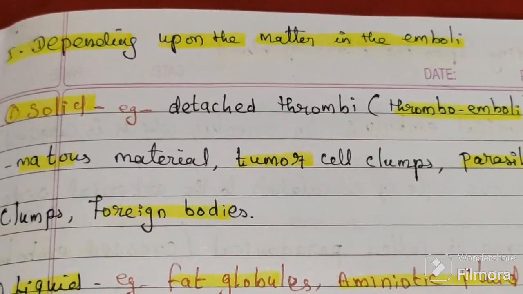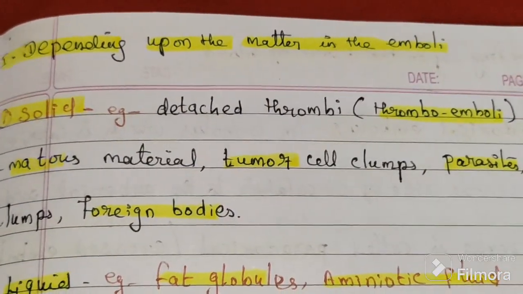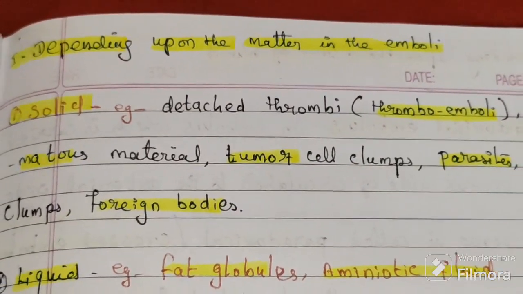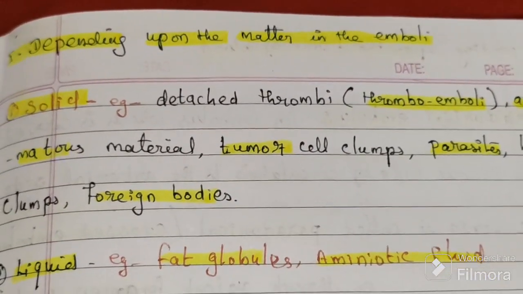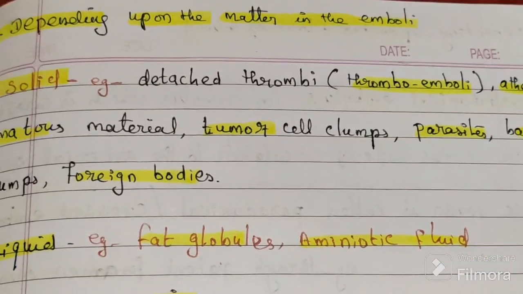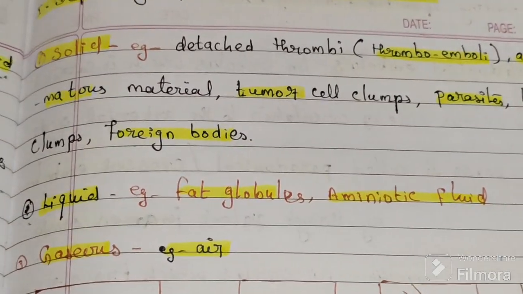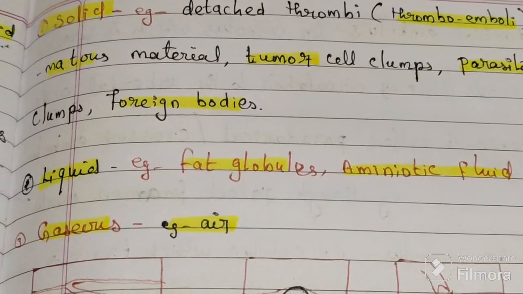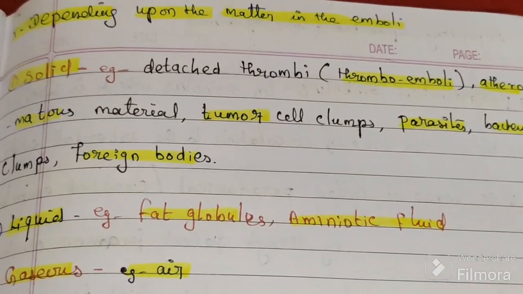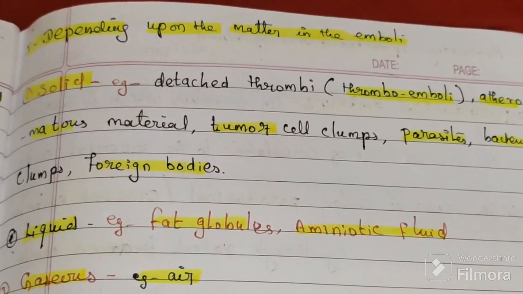In solid embolism, the thrombus, once it detaches, is a solid embolus, so it has the name thromboembolus. Solid example is thromboembolus. Second one is liquid. Liquid examples are amniotic fluid embolus and fat embolus.